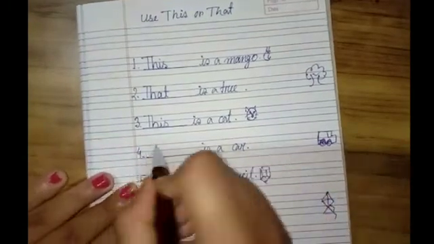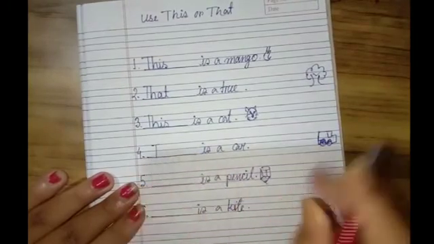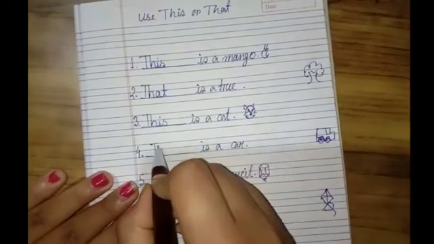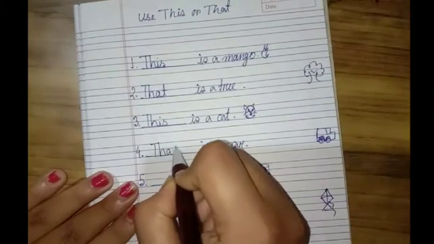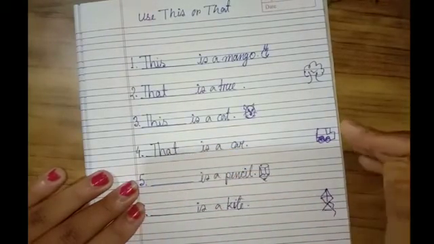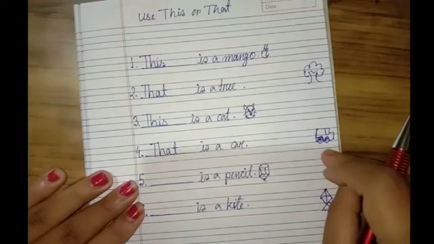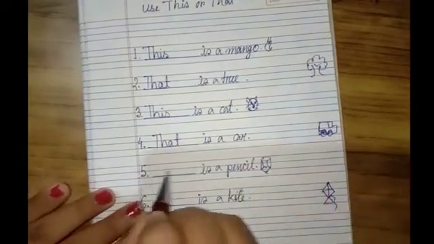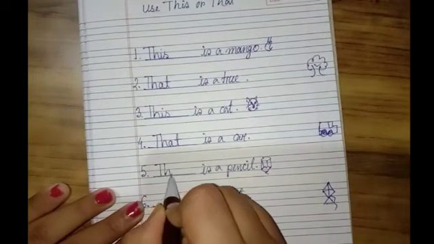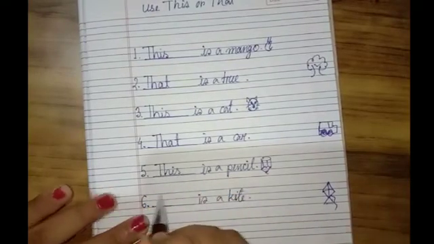Okay, now this will be that. T H A T, that, because the girl is far away from me. Okay, now is this, and the last one is that.